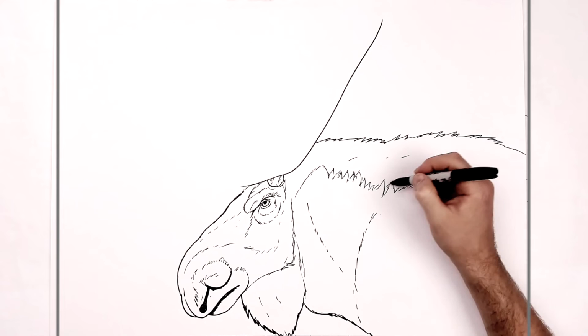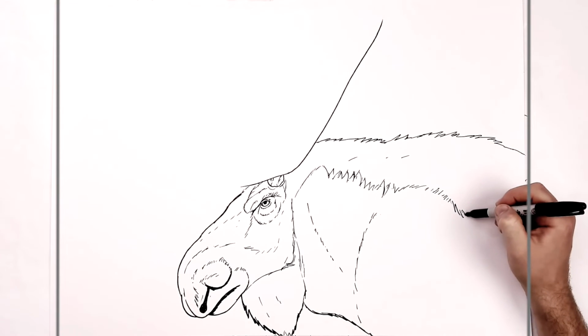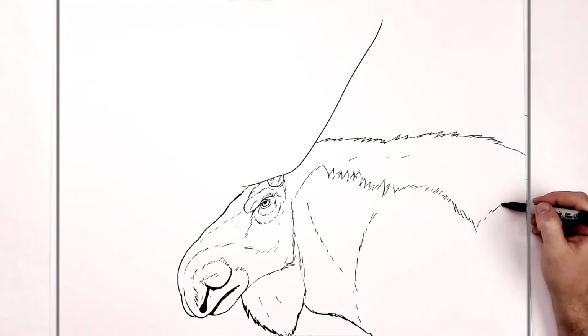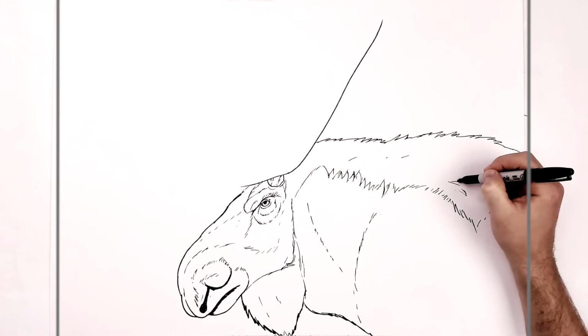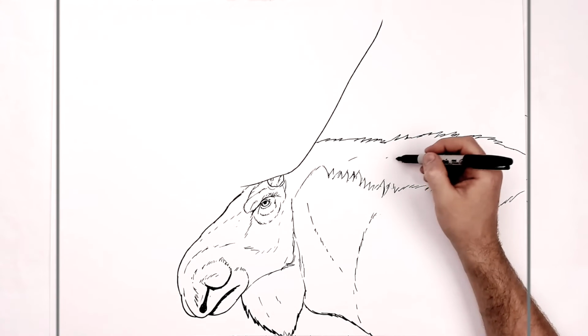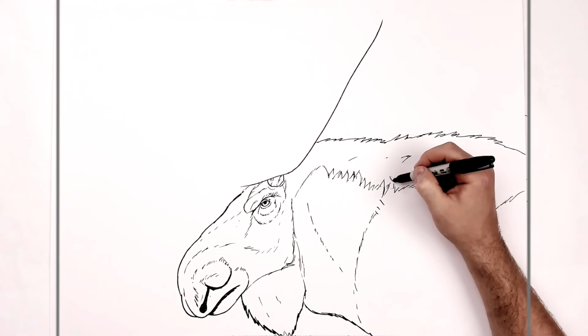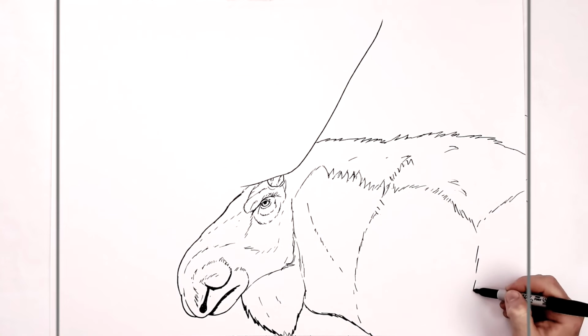So again, you can do this in hairy sort of texture lines. And then his shoulder goes down sort of this way.